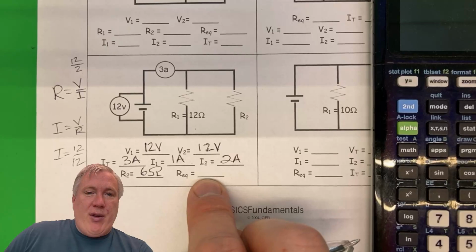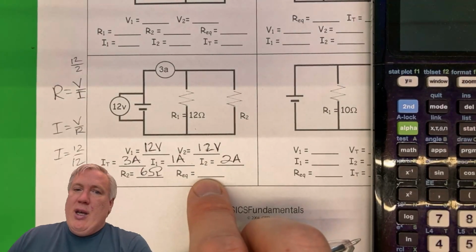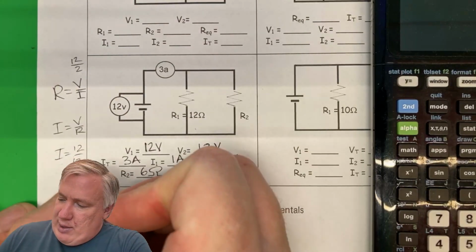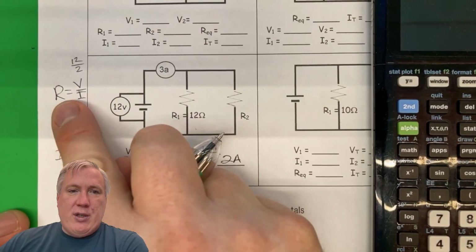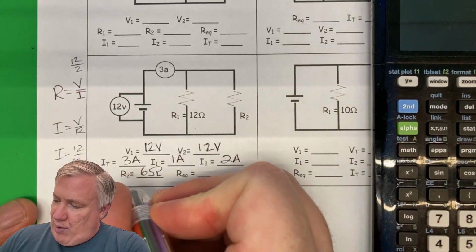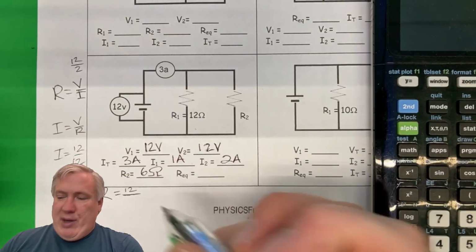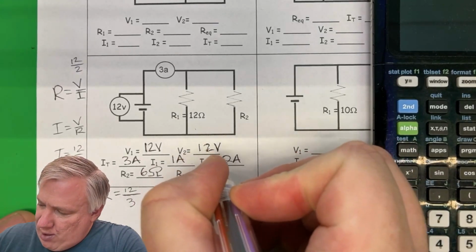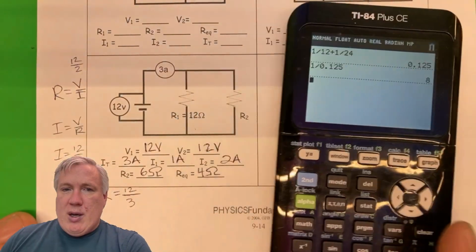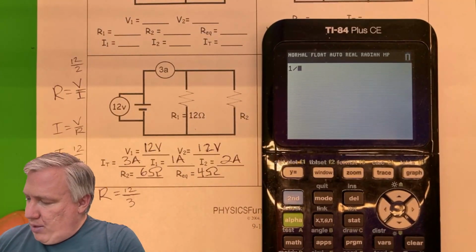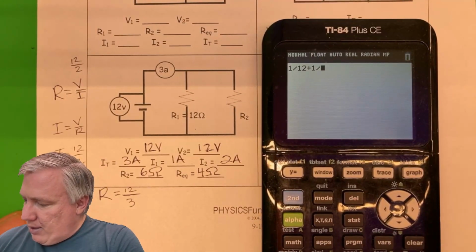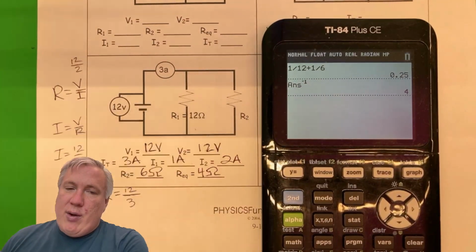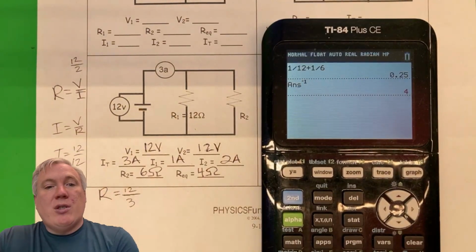Now we can go ahead and figure out the total resistance. We could do it that way that I just showed you, but there's actually another way. Because of that equation, voltage divided by current, we know the voltage is 12 volts and the total current is 3. 12 divided by 3 is 4. But if we chose to go this way, I could go 1 divided by 12 plus 1 divided by 6, because that's now 6 ohms, and then do that magic button, and it would also give me 4. So that's how you solve these problems.